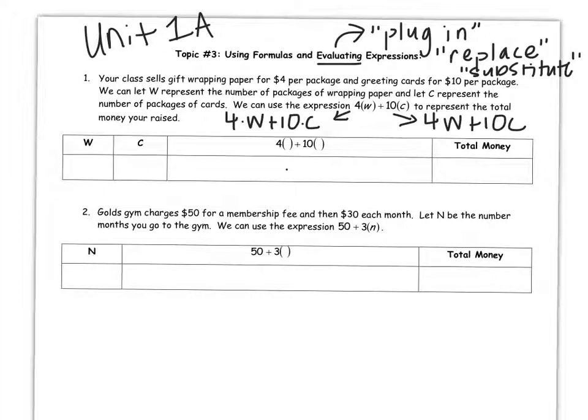Alright, so to start, we're just going to pick some random scenarios that could happen. So if you guys were actually doing this in the freshman class at Framingham, we have a lot of students. So let's say your class sold, I don't know, 100 packages of wrapping paper. And let's say greeting cards weren't as popular. Maybe you sold 40 packages of greeting cards. So I just made up those numbers. You could pick any numbers you want.